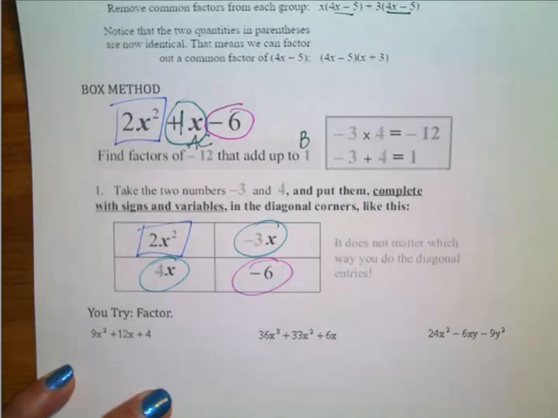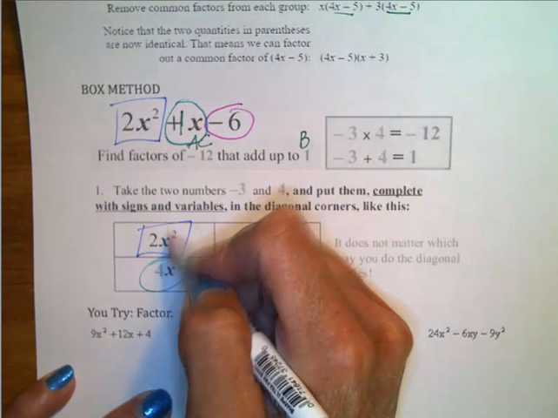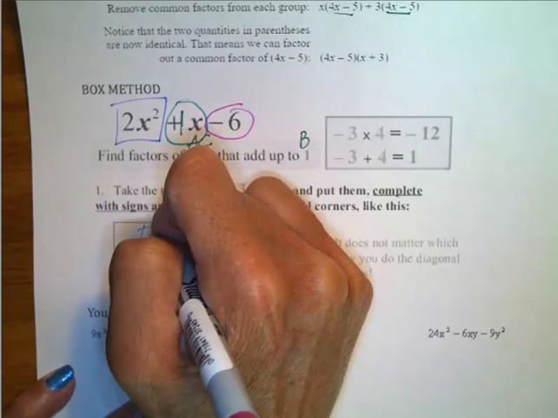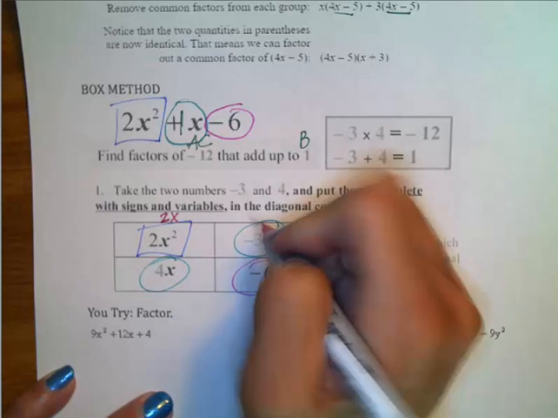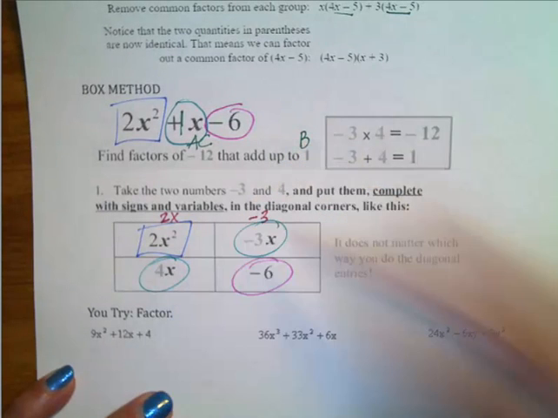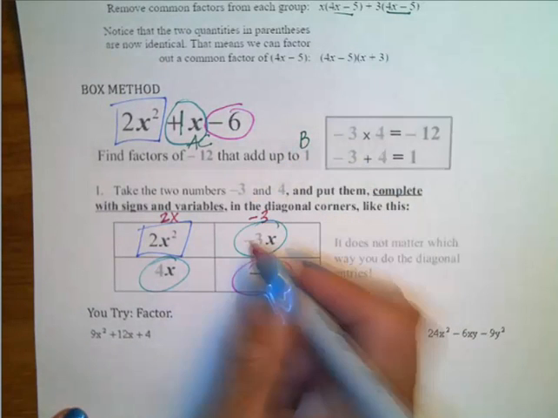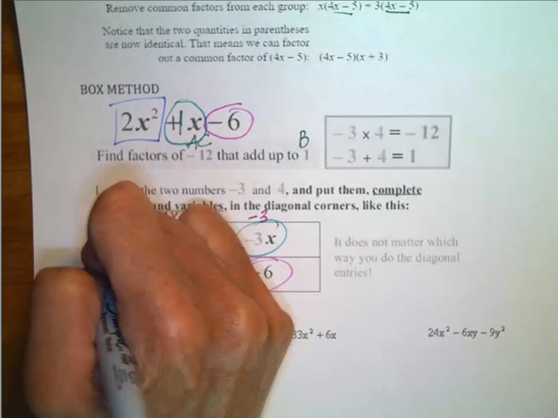Now you're going to find the GCF of each column and each row. So what's in common here? Well, 2 and x. What's in common here? Negative 3. What's in common here? X. And you can check yourself.